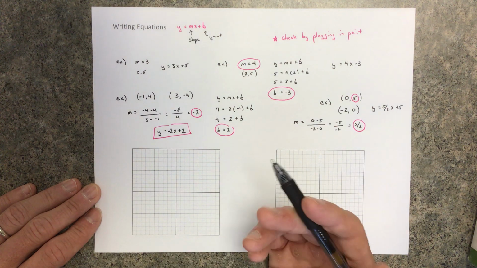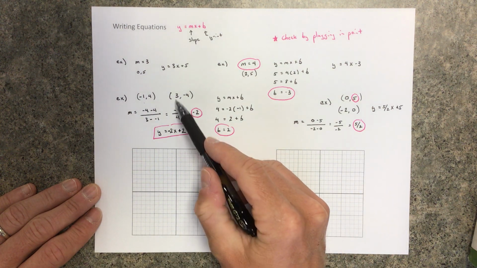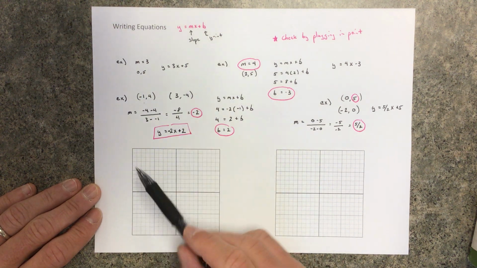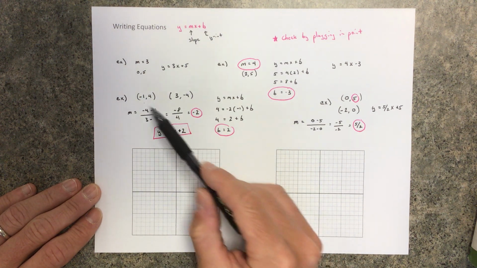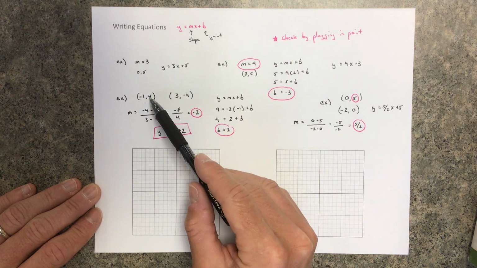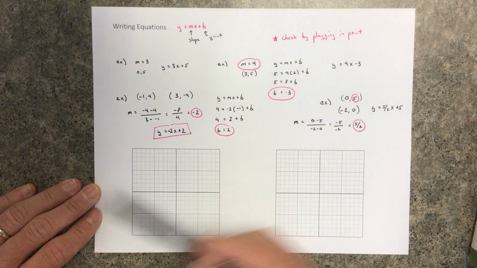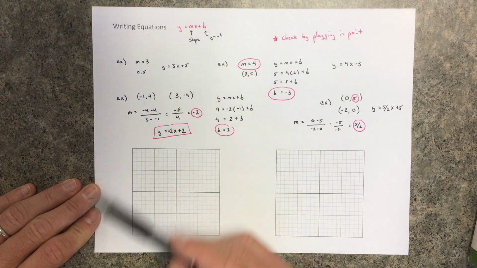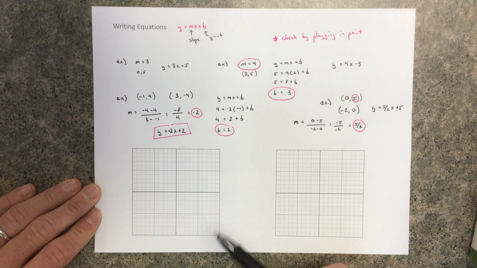Okay, now let's actually check it again. So -2 times 3 is -6. -6 plus 2 is -4. Okay, that point works. Let's check this one. -2 times -1 is 2. 2 plus 2 is 4. Yay, both of those points work on this line, which means the equation is the equation of the line that goes through those 2 points. And you can do it for all of those.